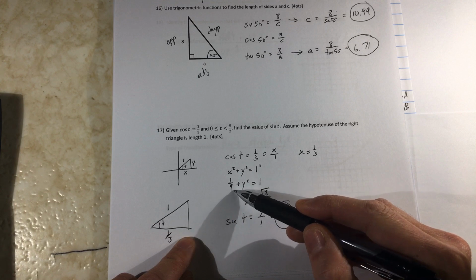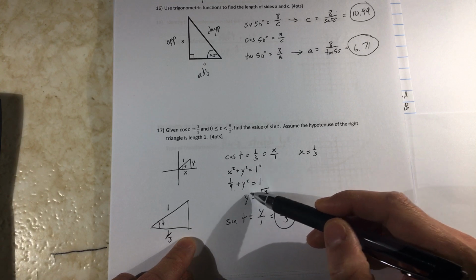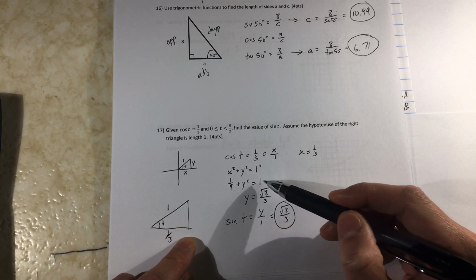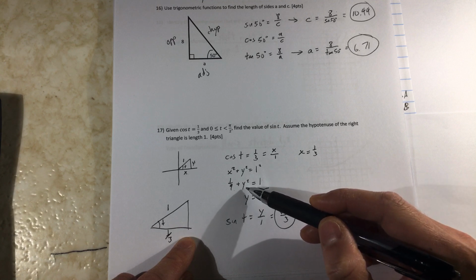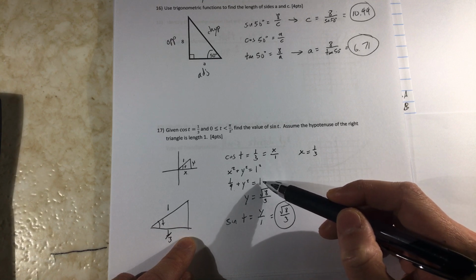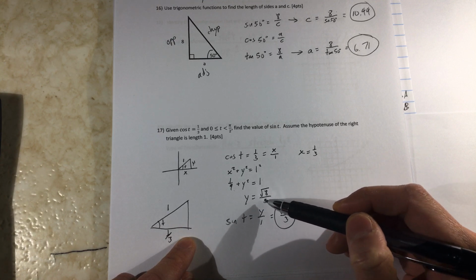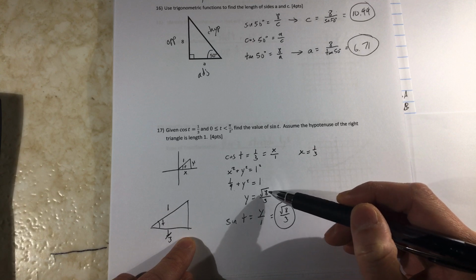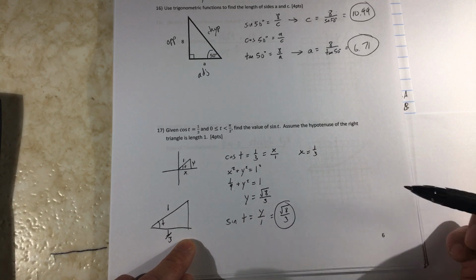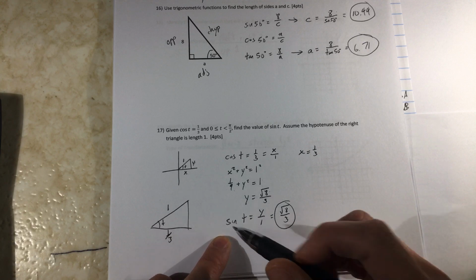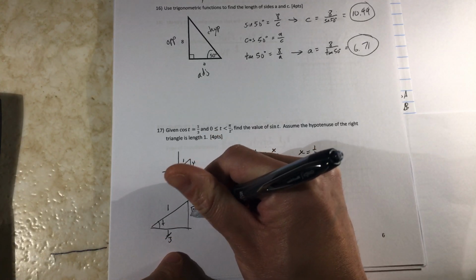So 1/3 squared is 1/9. 1 squared is 1. Y squared. Subtract 1/9 from both sides, and you get y squared equals 8/9. And then if you square root both sides, you get the square root of 8 over 3. So that's the y side, square root of 8 over 3.